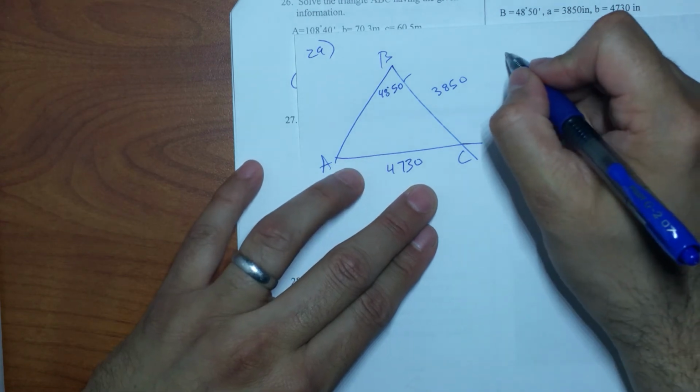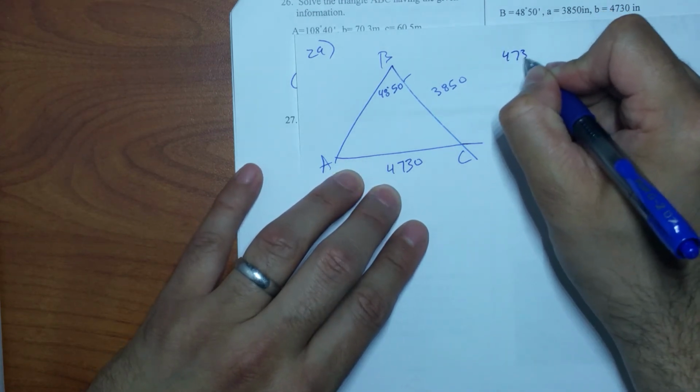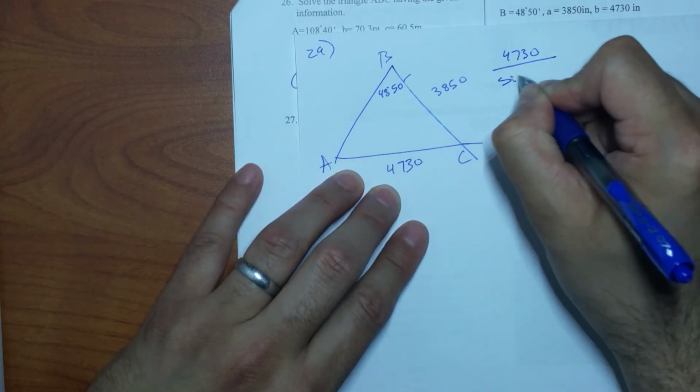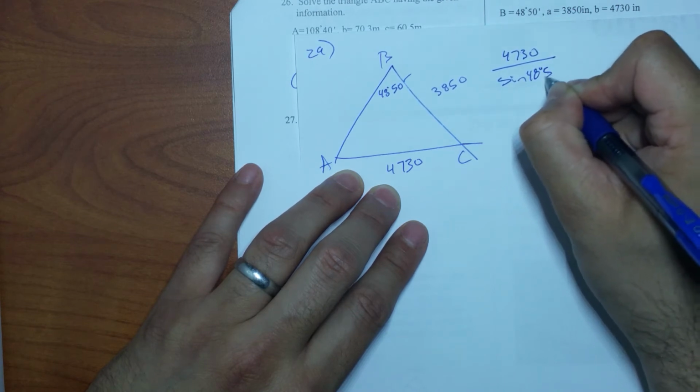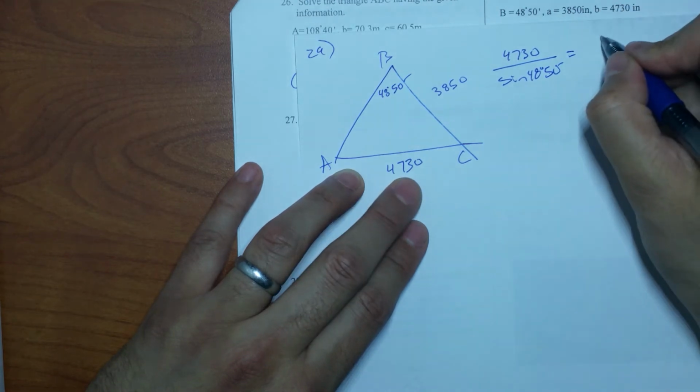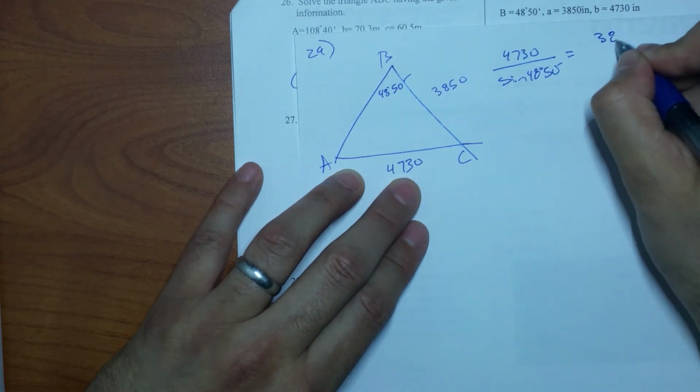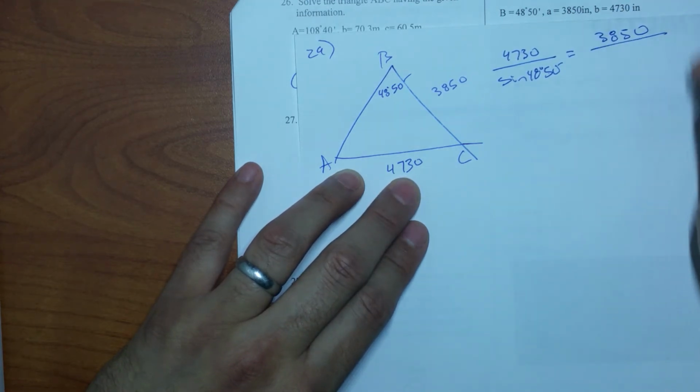So I'm going to use law of sine, so it's going to be 4730 over sine 48 degrees 50 minutes equals 3850 over sine A. All right, Jimmy.